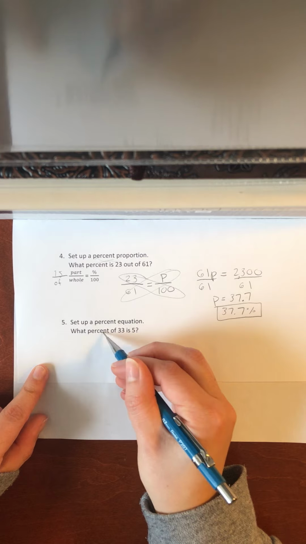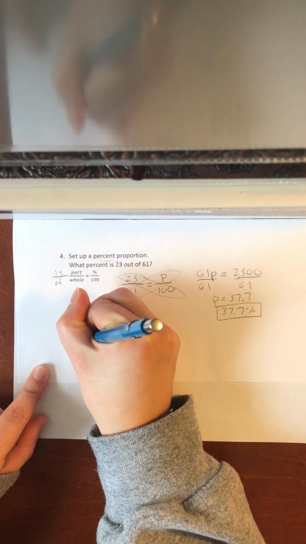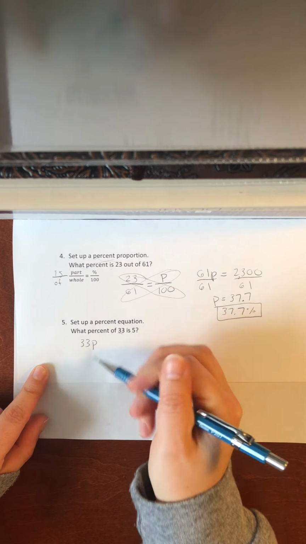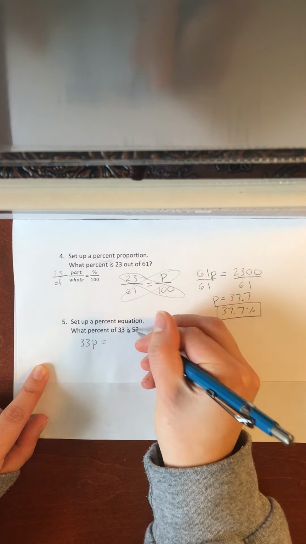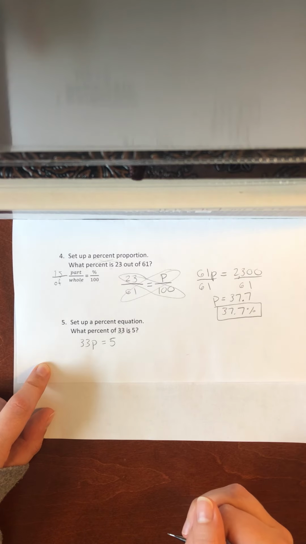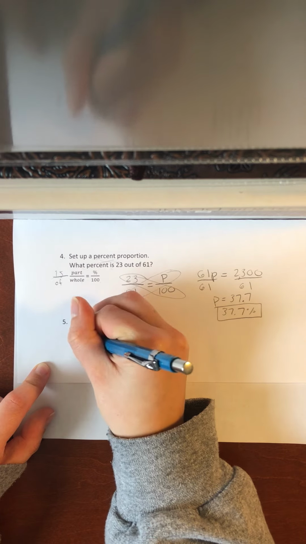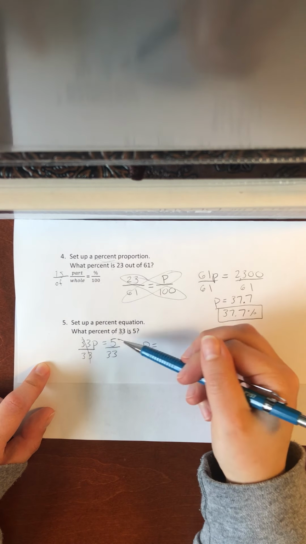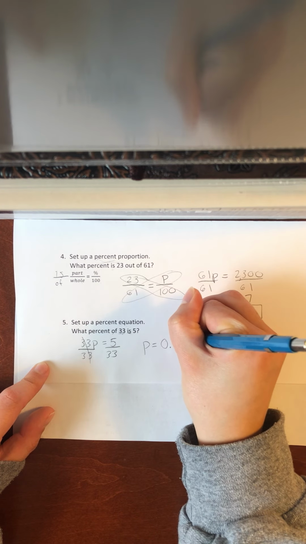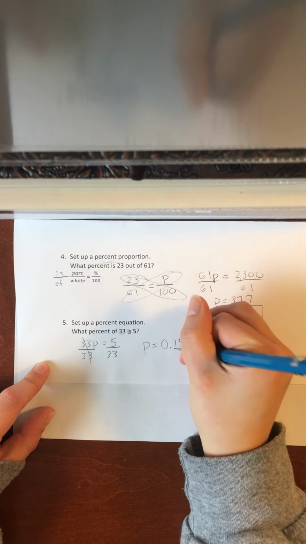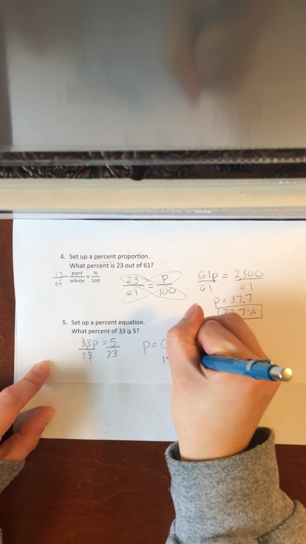So what percent of 33? So what percent, we're gonna call that P, of 33, of means multiply, okay? So what percent of 33 is means equals, and then 5. So now we have 33P equals 5, and to solve that we need to divide by 33 on both sides of the equation, and we get P equals 5 divided by 33. In your calculator that is 0.1515, so on and so forth. To convert it to a percent now, because we have to convert to a percent, it's 15.15%.